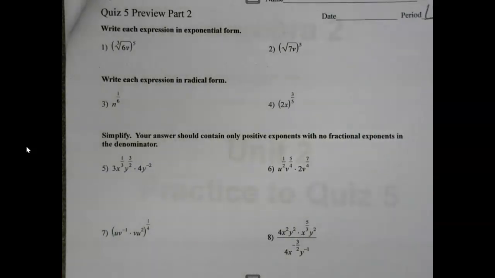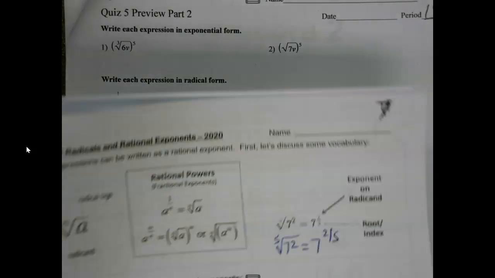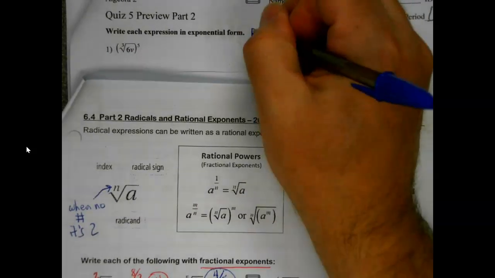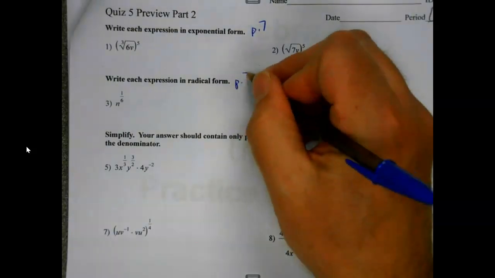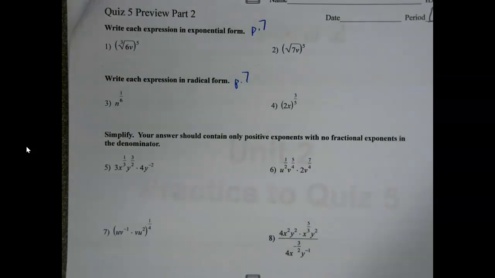We have these notes if you end up needing them tomorrow, just as a reference. These are on page 7 of your notes if you're trying to make a reference point.